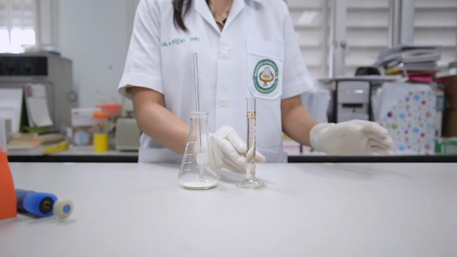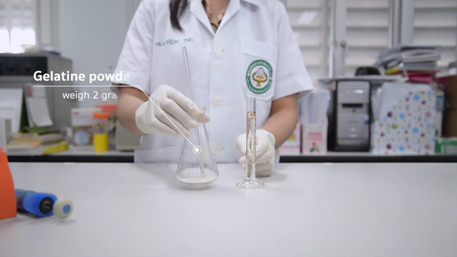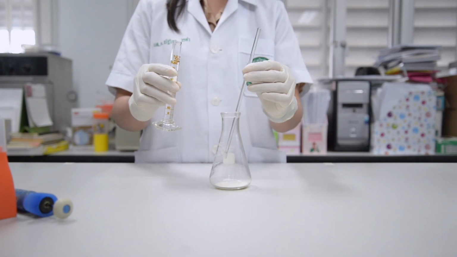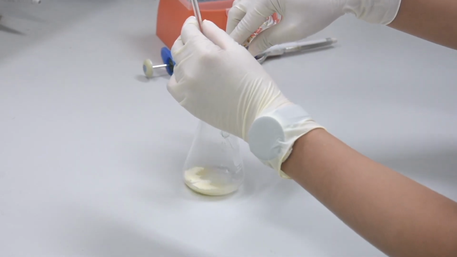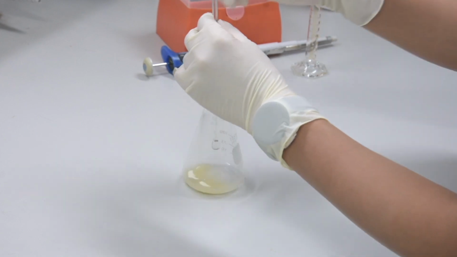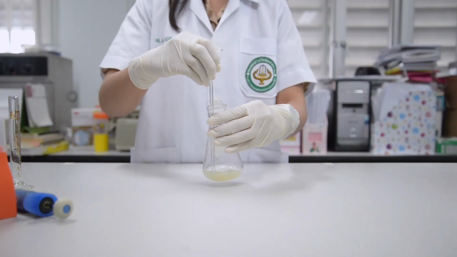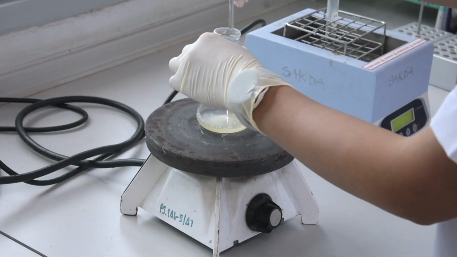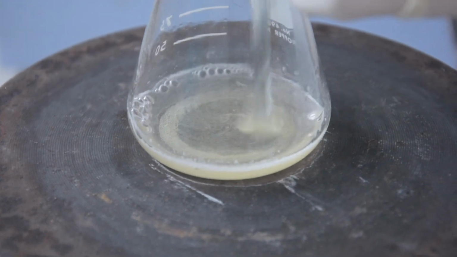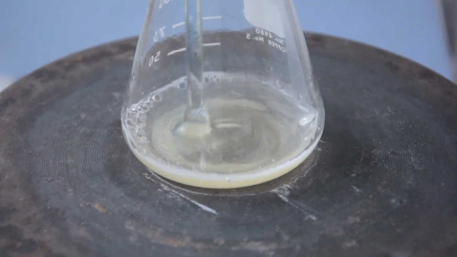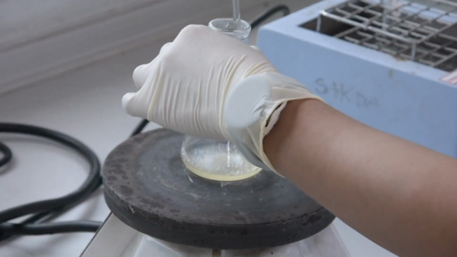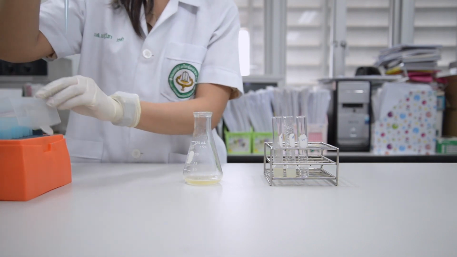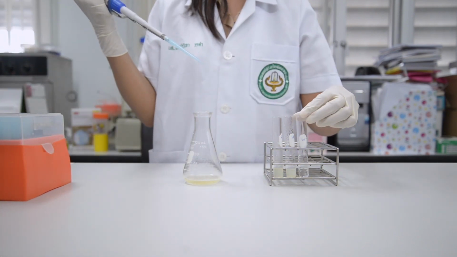While waiting for the heating of the juice, measure 2 grams of gelatin powder into a flask and add 10 ml of distilled water into the gelatin powder. Dissolve the gelatin by boiling on the hot plate for 5 minutes or until the gelatin is completely dissolved. Please be careful, the gelatin solution should be in warm condition to avoid foam in solidification.